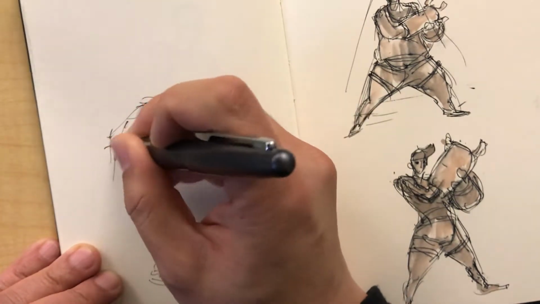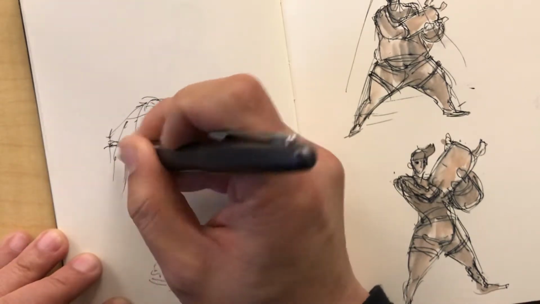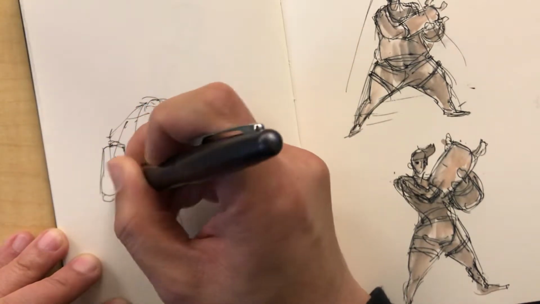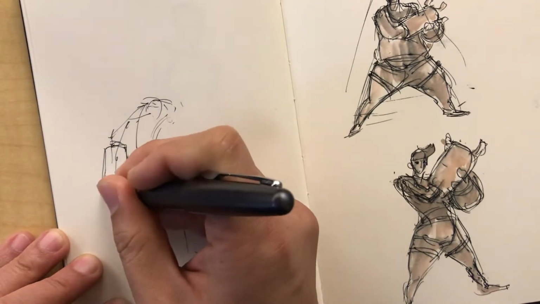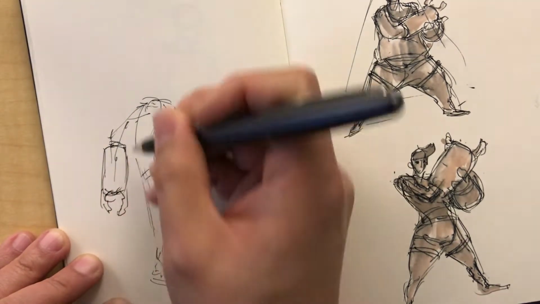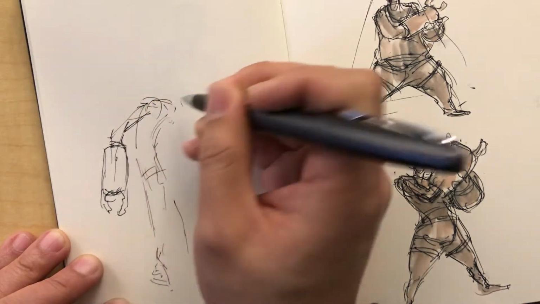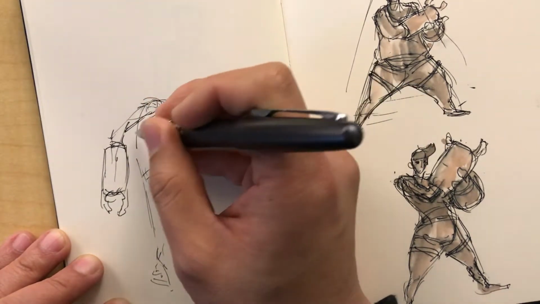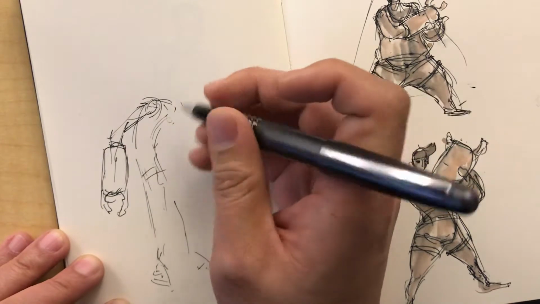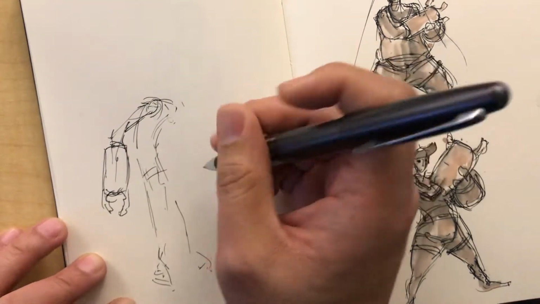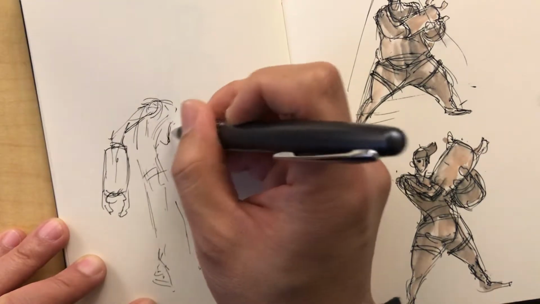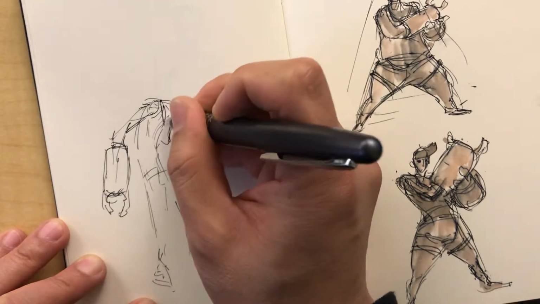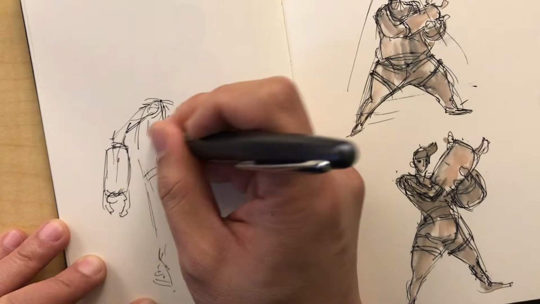And again, the only reason why I'm doing it is just to explore and just to show you guys that it could go a variety of ways. A lot of times my first idea is the best idea, but sometimes it's not. And unless you give yourself permission to explore, you're never going to be able to have that.